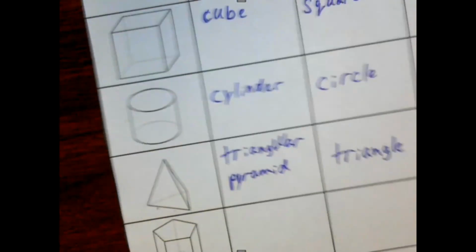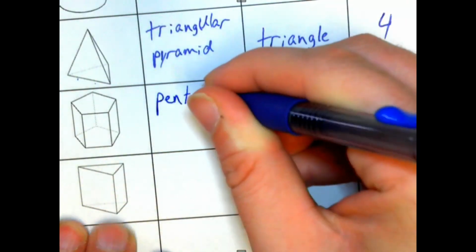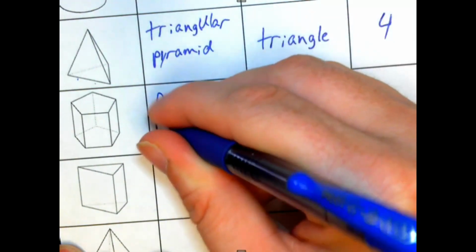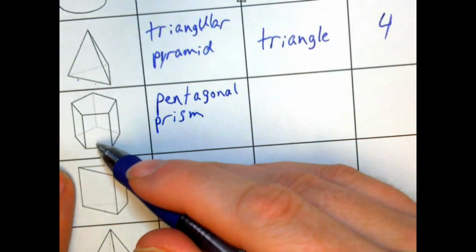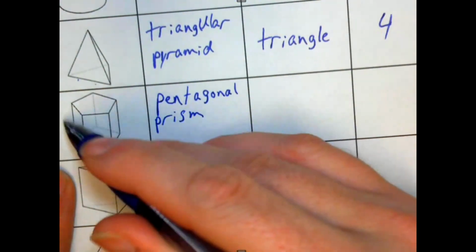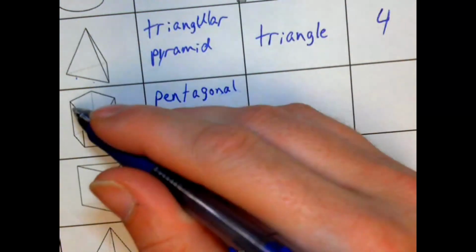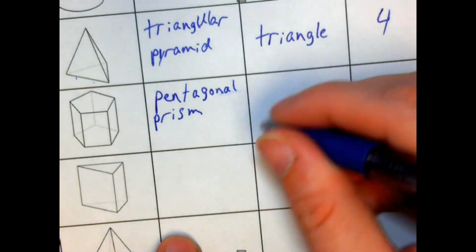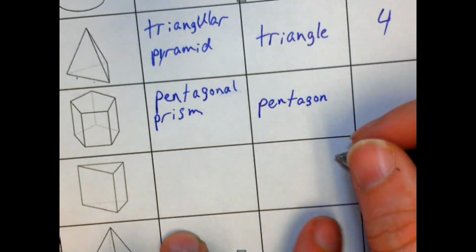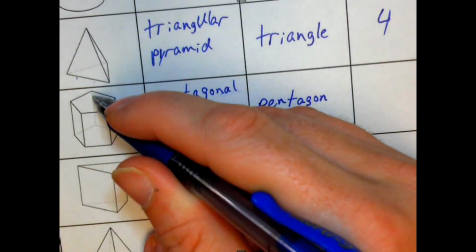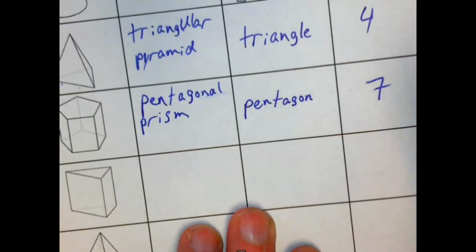Okay, next we have a pentagonal prism. And a prism, unlike a pyramid, just has the same shape on the bottom and on the top, and then it's connected at its corners, or at its edge in the case of a cylinder. So this would be a pentagon as the base and as the top. And it has 1, 2 for the top and the bottom, and then 5 sides around the sides for the 5 sides of the pentagon. So a total of 7 faces.